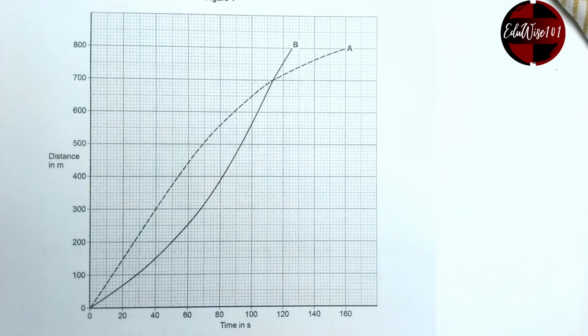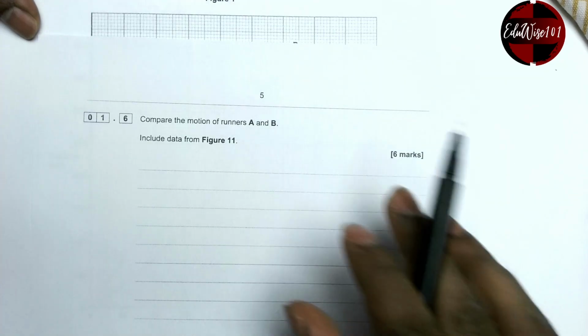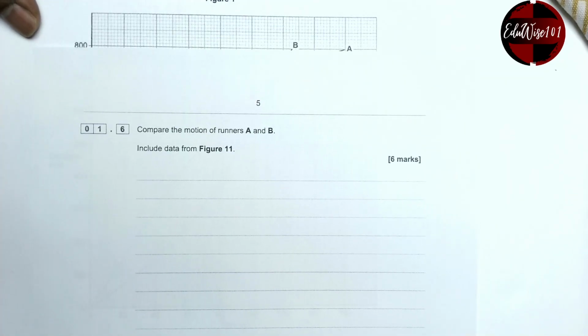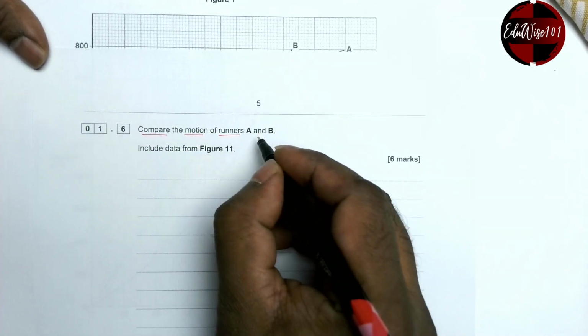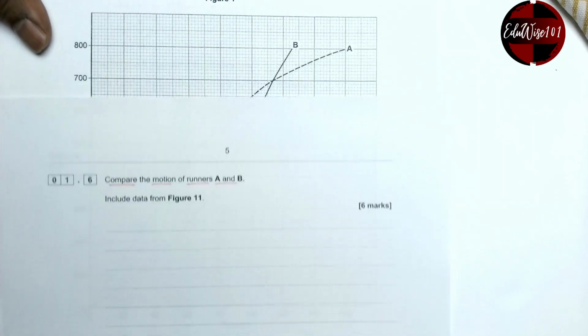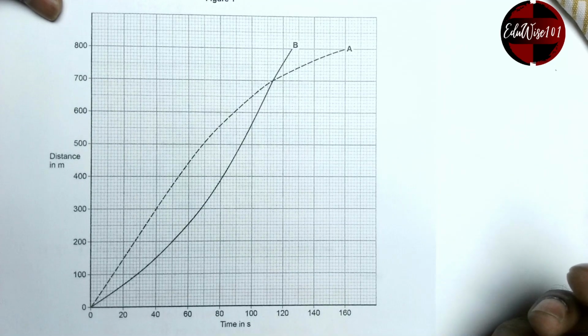So looking at question 1.6, compare the motion of runners A and B. Include data from figure 1. So we have to include data from the graph, and we are trying to compare the motion of the runners A and B. Right? So when we are describing the motion, we need to use specific words from the distance-time graph.